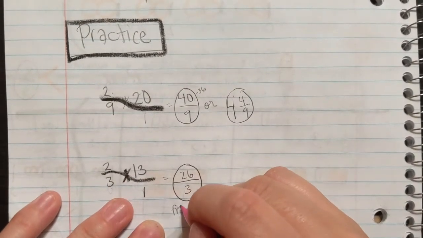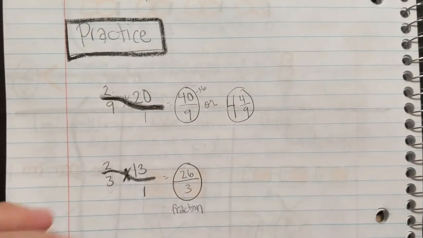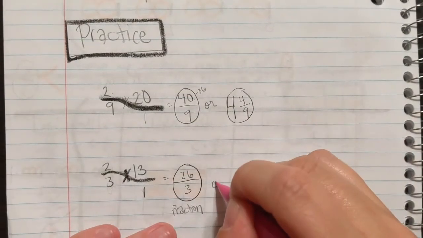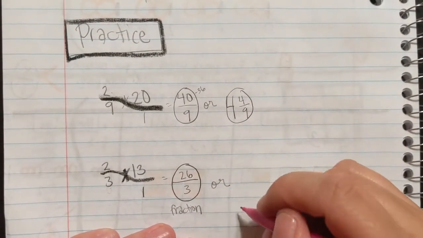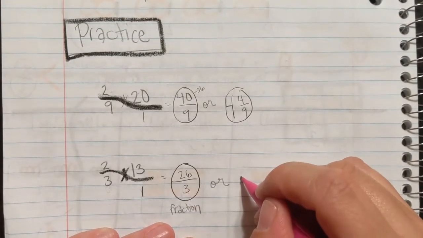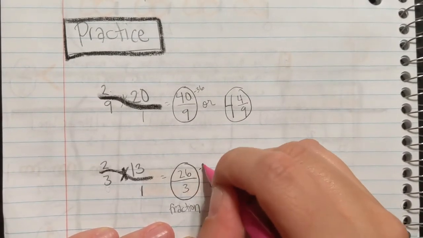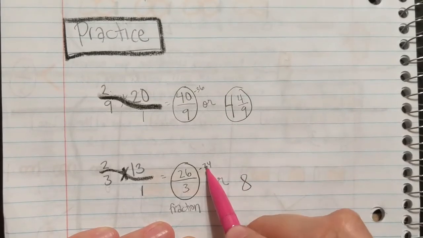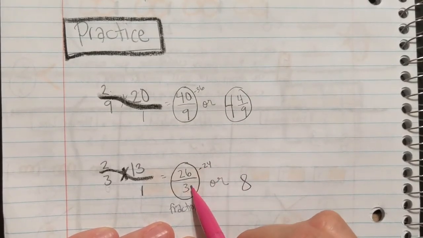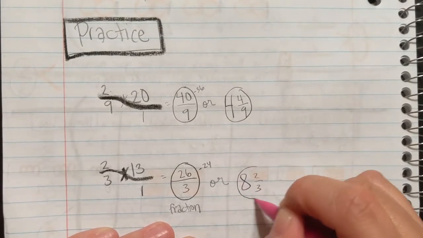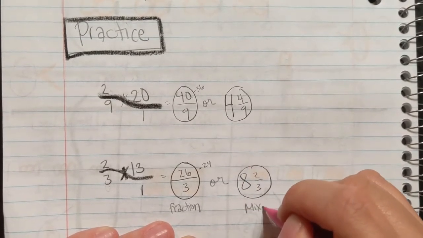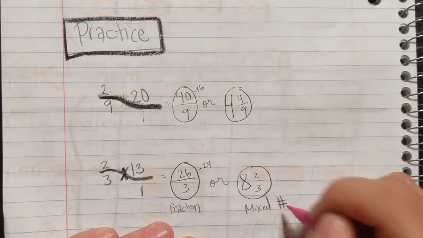So let's write the word fraction. If they let you leave it as a fraction, you can do that. But if they don't say leave it as a fraction, I do want you to fix it. So 3 goes into 26 8 times, which would be 24. 3 times 8 is 24. So you take away 24/3 from 26/3, and you get 2/3. This is called what? A mixed number.